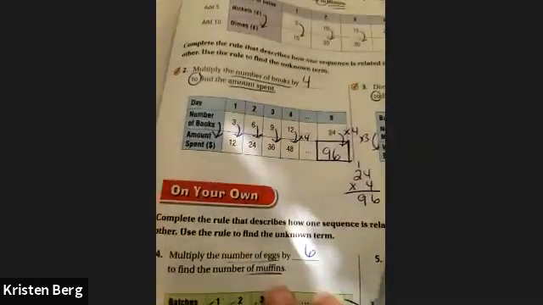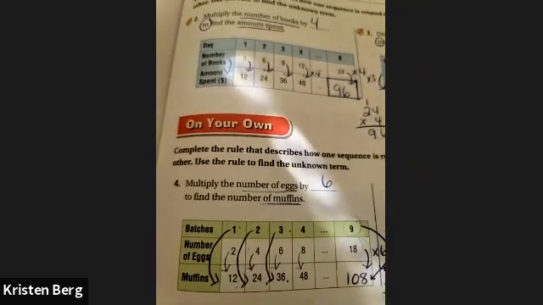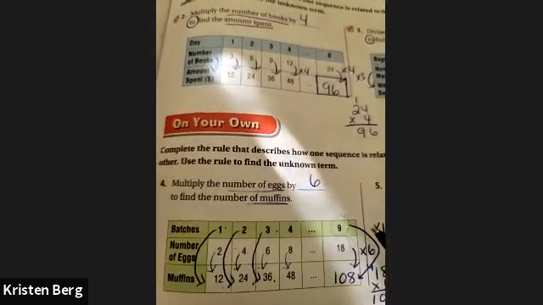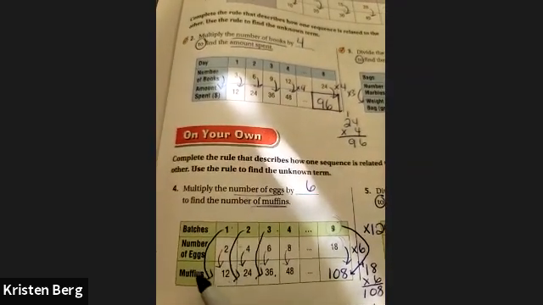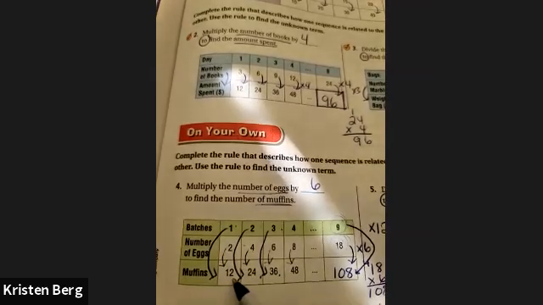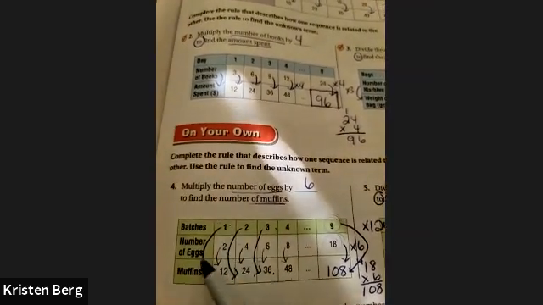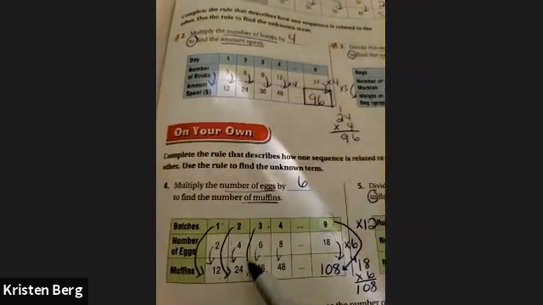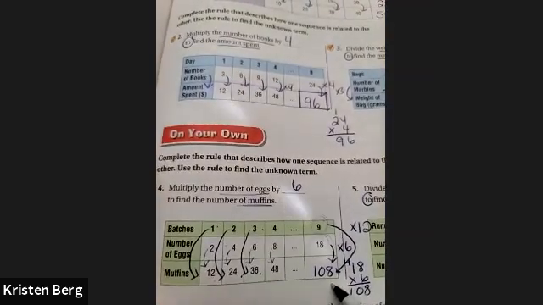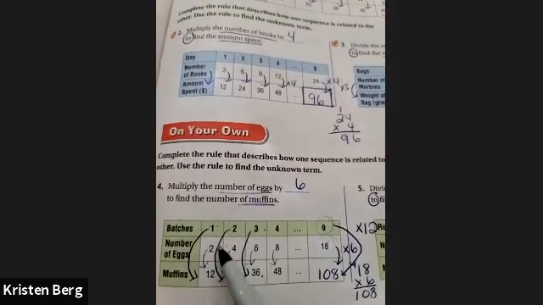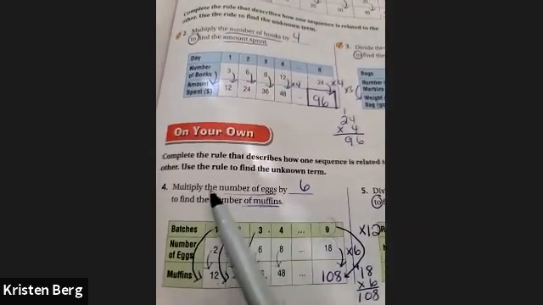Okay, so you should have paused it, and if you did, again, I was telling you earlier up here that you could go from batches to muffins if you wanted to. That right there would have been times 12 to find that number, just using this number. Also, you could have done number of eggs to the muffins as well. And if you saw that, you would times that by 6. Well, that's what it was saying.